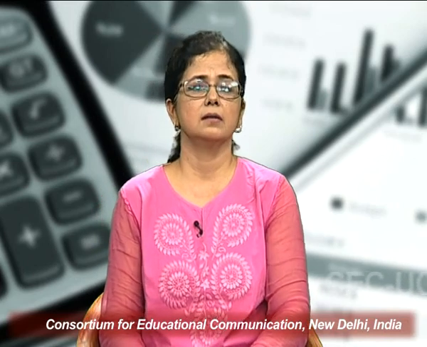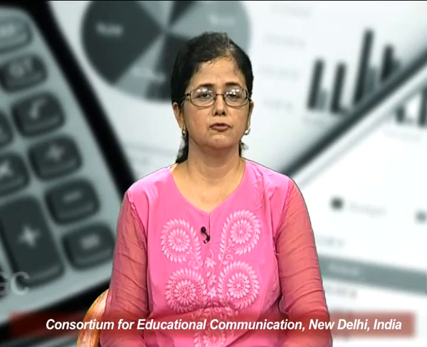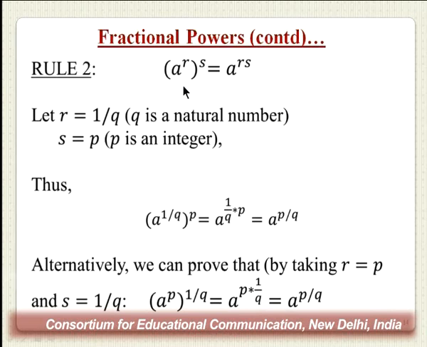Let's look at our rule 2, the fundamental rule of powers, the second rule, which is saying that a to the power r, the whole thing to the power s, is equal to a to the power r times s. In this particular rule, let's take r as 1 by q, where q is a natural number, and let's take s as the integer p. Okay, so then I get a to the power 1 by q, the whole thing to the power p.